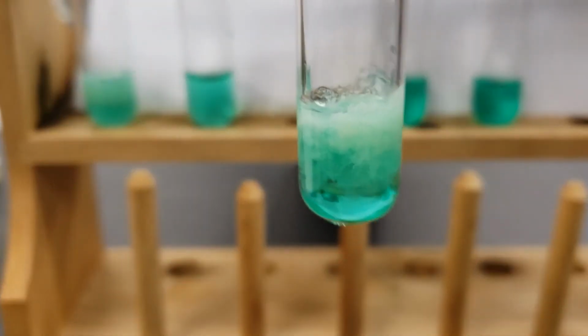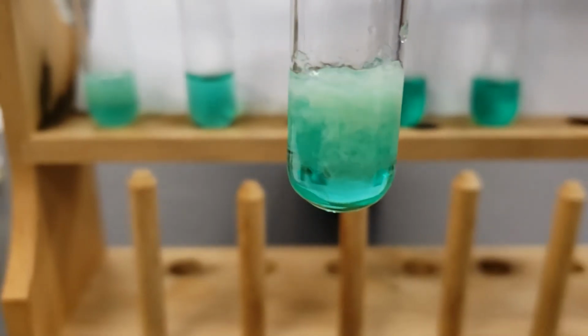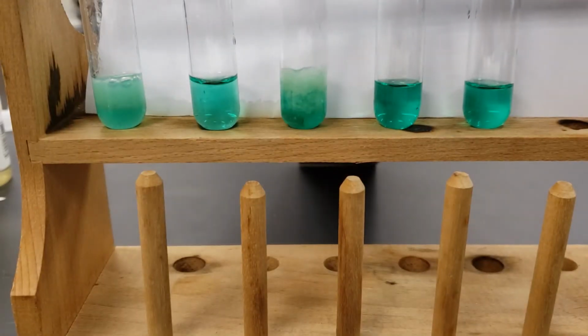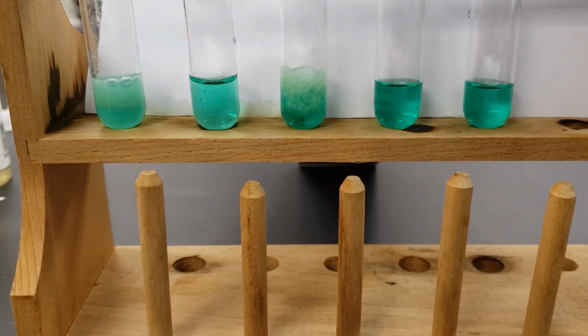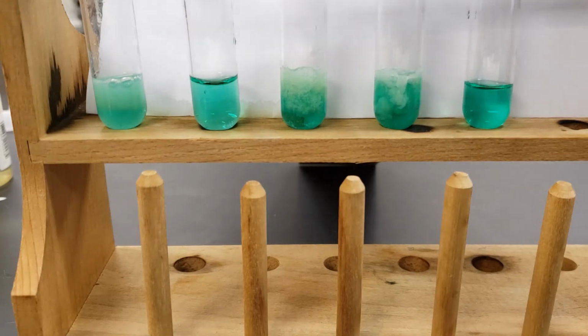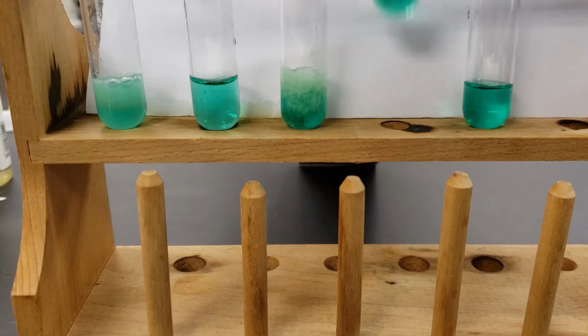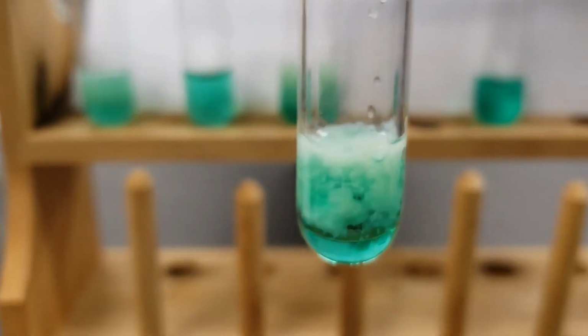As you can see, this one was with the sodium phosphate. Next up, we have sodium carbonate. The sodium carbonate.